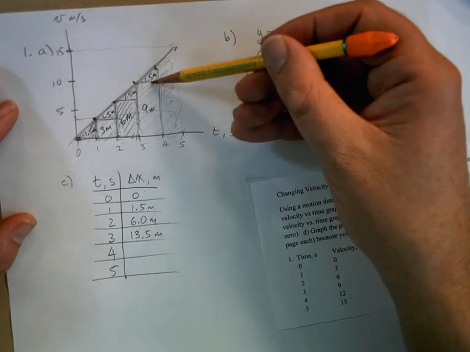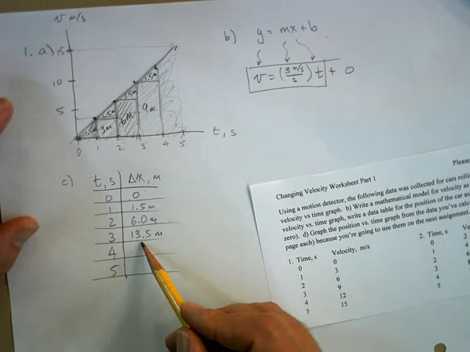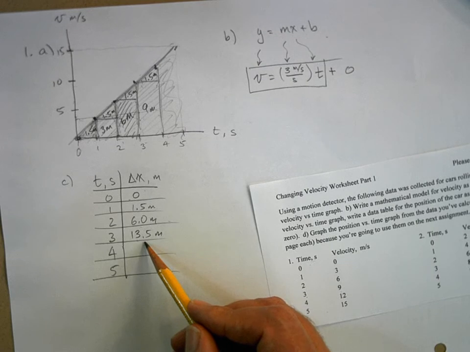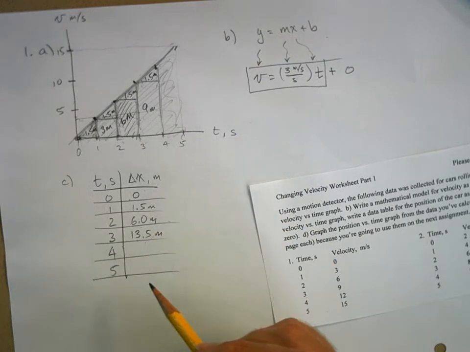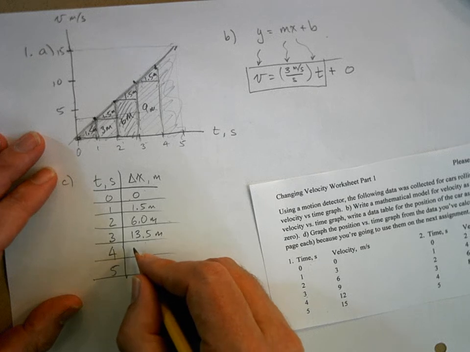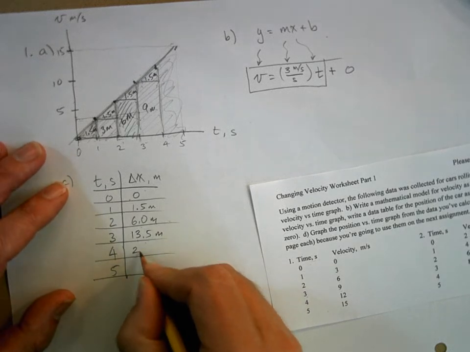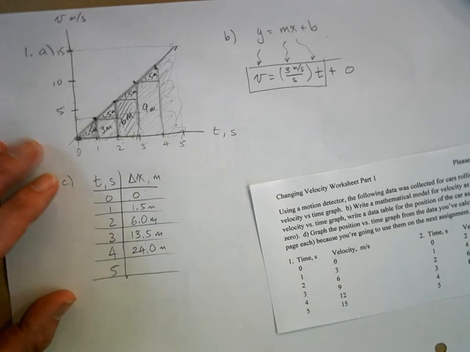So 13.5 plus 9 plus 1.5 is 24. Is it 24? Yeah. Okay.